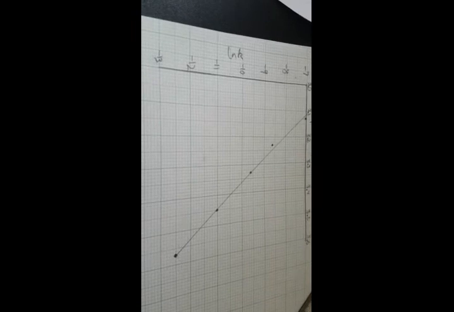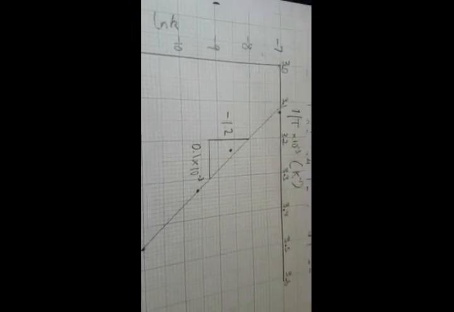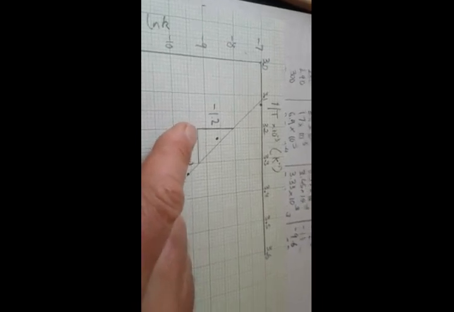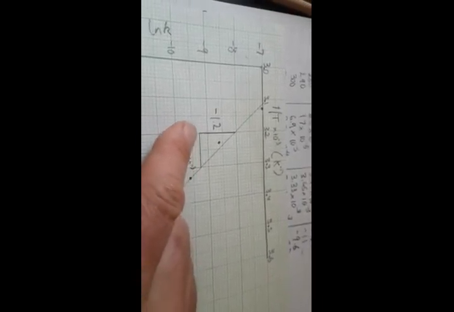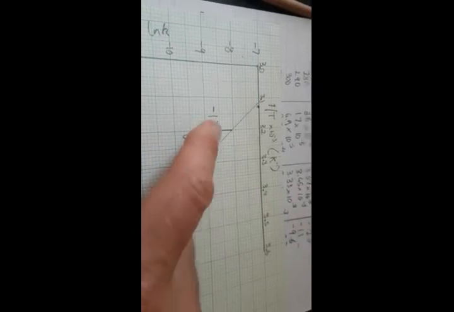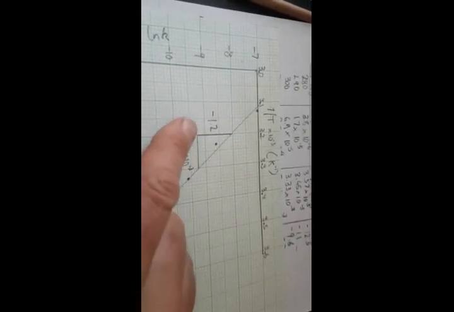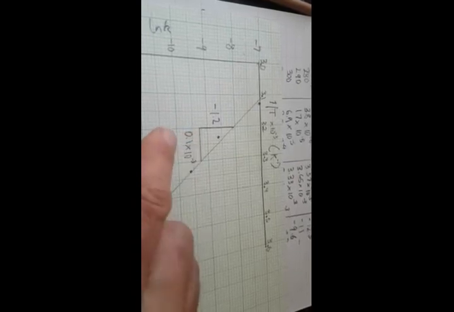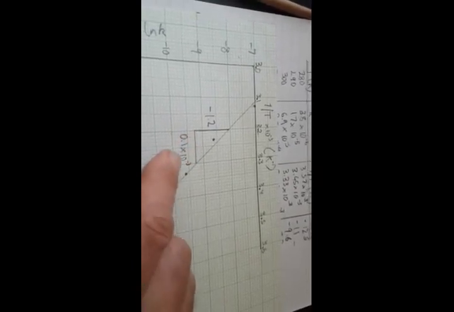Anyway, you do that line, then work out the gradient of the line. So, I've drawn a triangle on my graph. When doing a triangle for your gradient, you can draw it anywhere. Try to at least make one of the two sides of the triangle a nice round number. Notice how I've done this so that this one at least comes to 0.1.